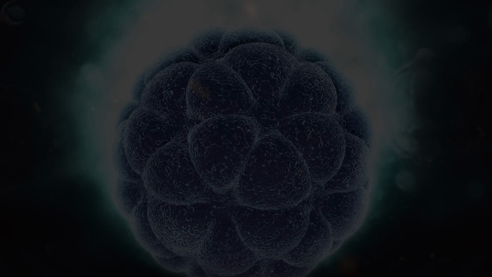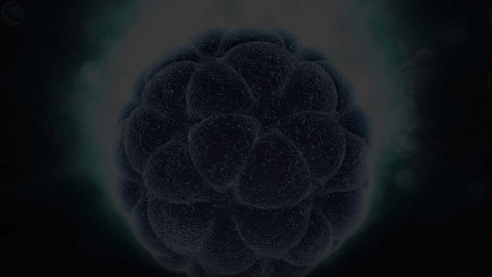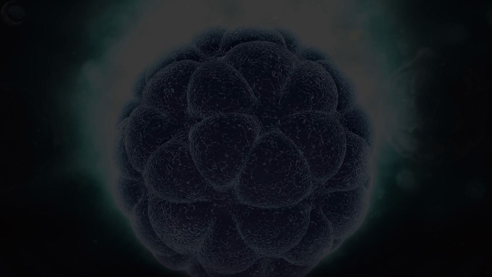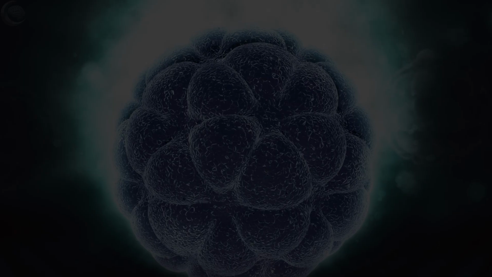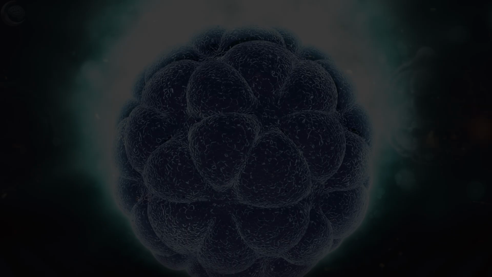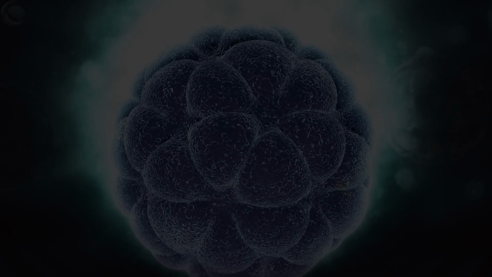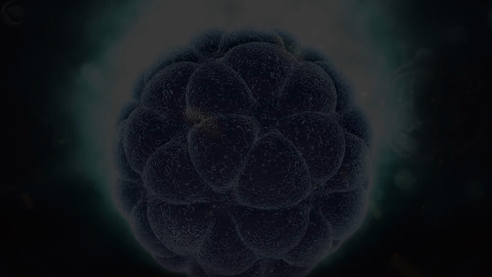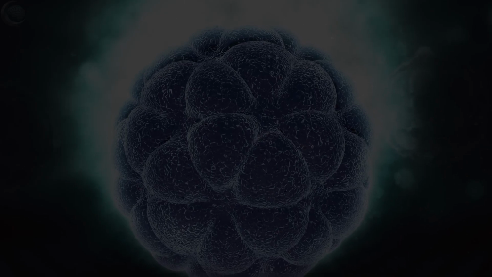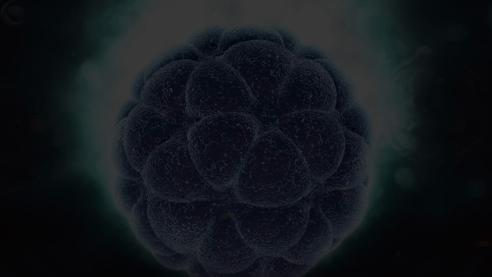Other non-coding regions are structural, helping organize chromosomes. Still others are evolutionary remnants, broken gene copies, fragments of ancient viral infections, repetitive sequences whose purpose remains unclear. Some we still don't fully understand. The third surprise, we're not as unique as we thought.